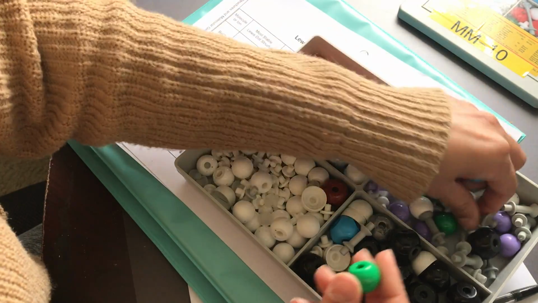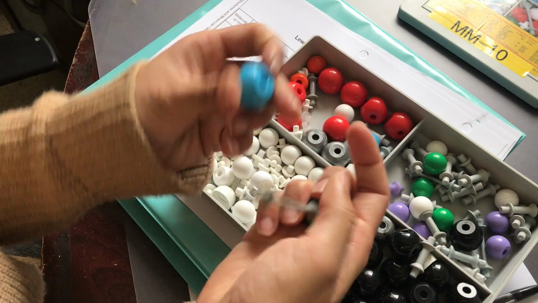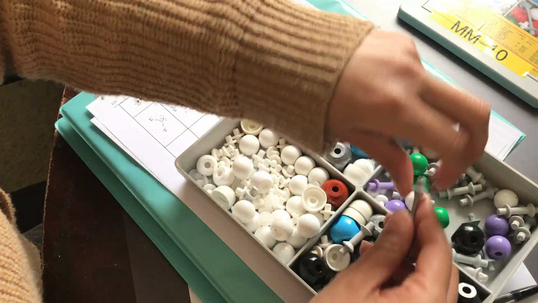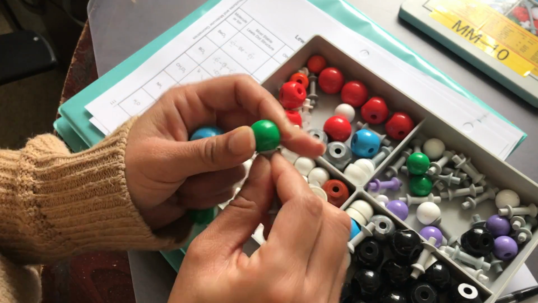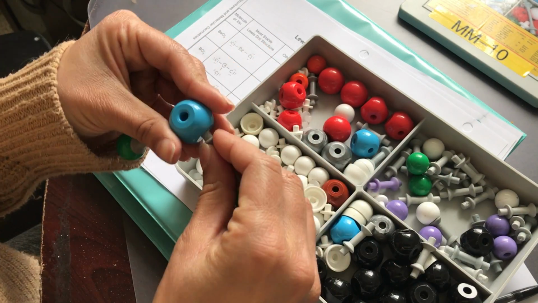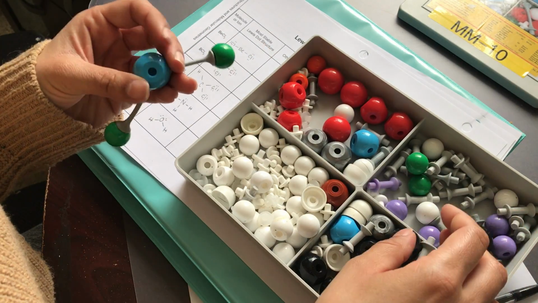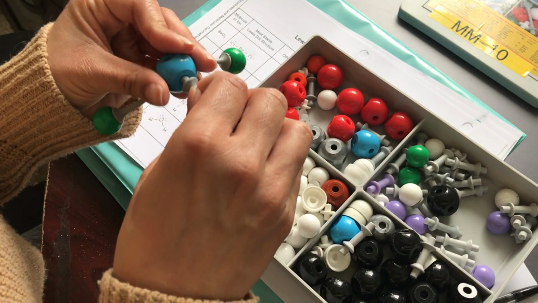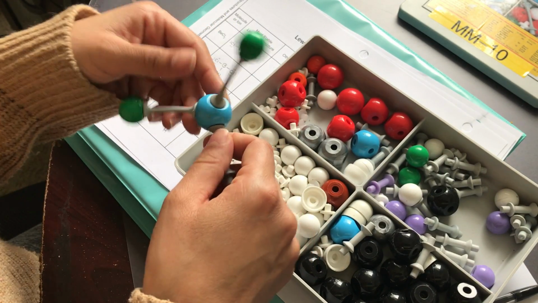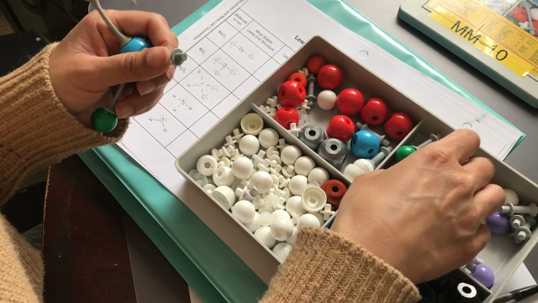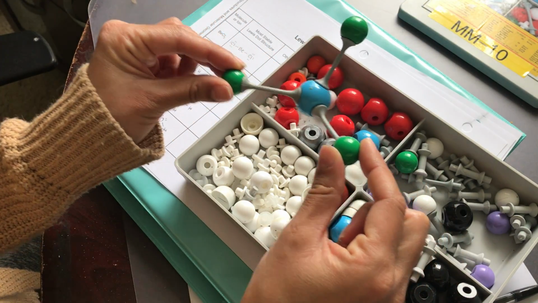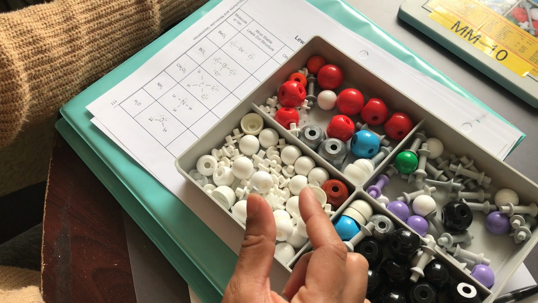So then I take my chlorines and attach them. Boom, boom, boom. Note you may run out here and there, and then you won't be able to save all of your structures, and then you just remake them from the beginning. I'm actually running out of single bonds already. So then, here is my trigonal planar structure for boron trichloride.